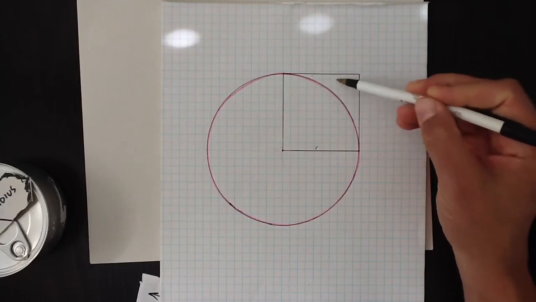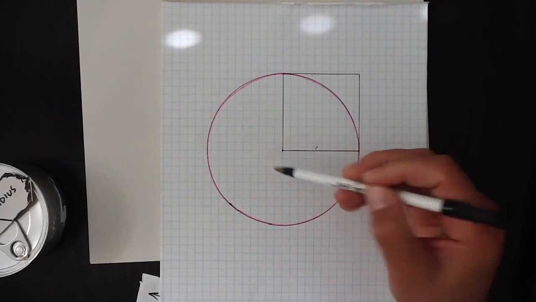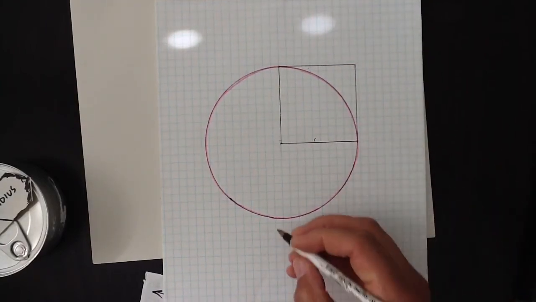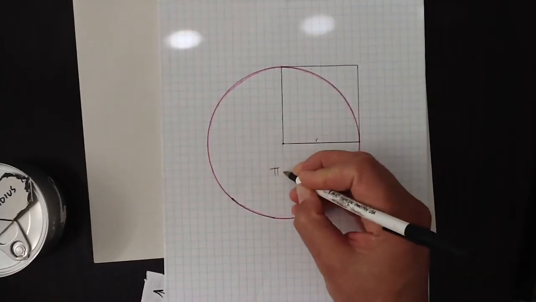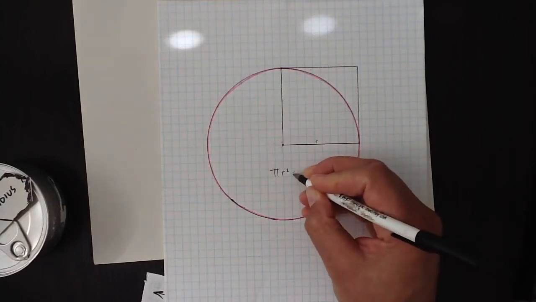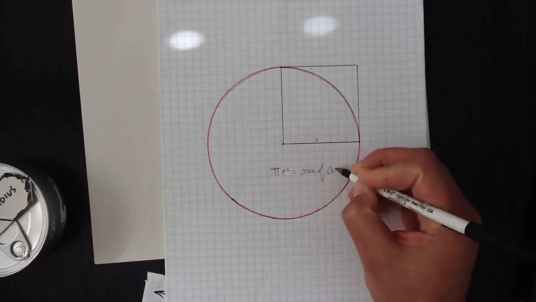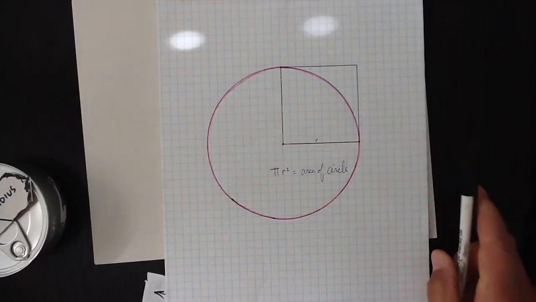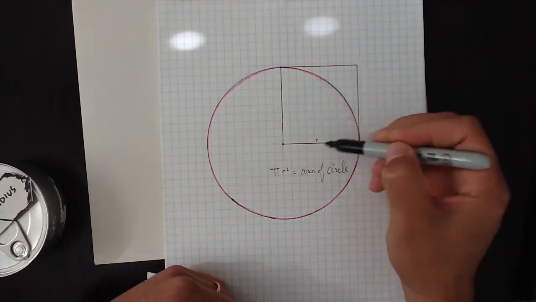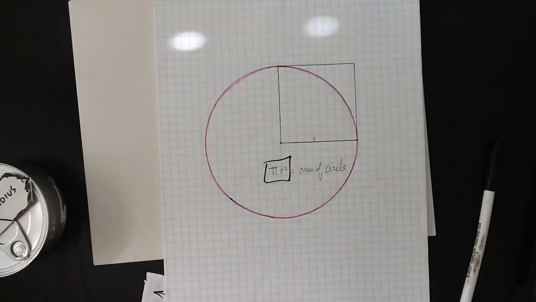You see there's a little bit on the outside here, most of it's on the inside. What's the ratio between the squared radius and the circle? Well, the answer is the ratio is pi. In other words, pi times the radius squared will equal the area of a circle. So that's another one to remember then, that pi r squared, or pi times this radius squared, will equal the area of the circle from which it comes.